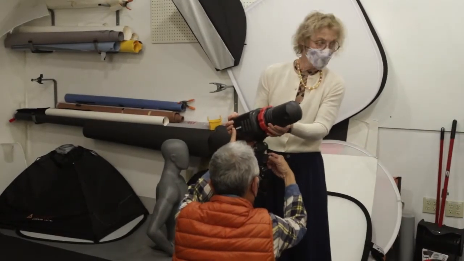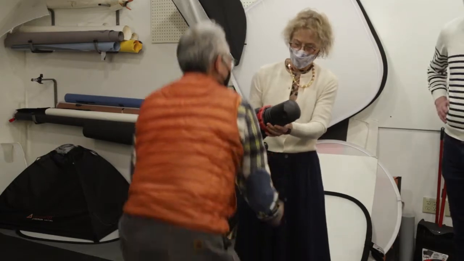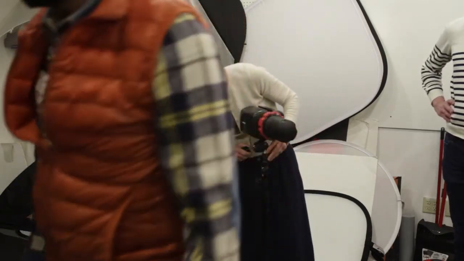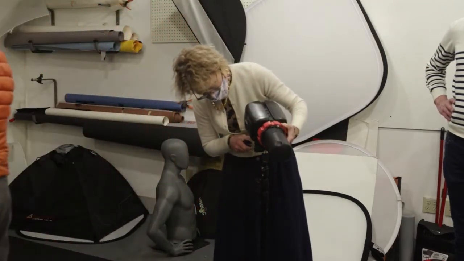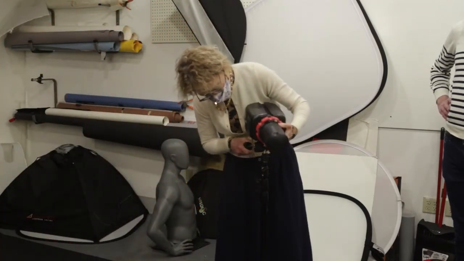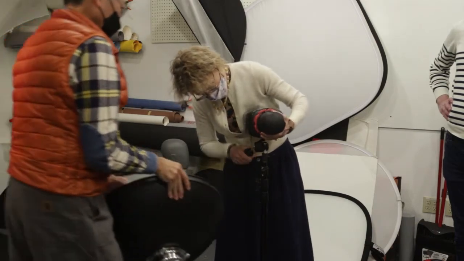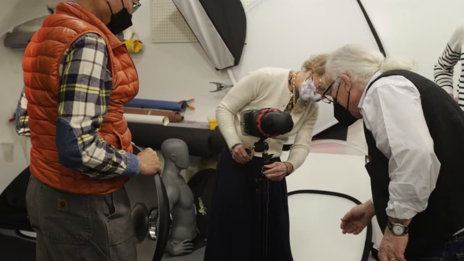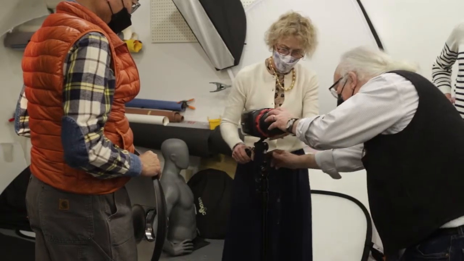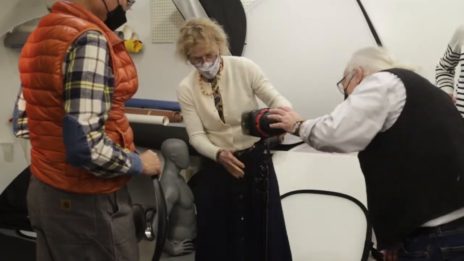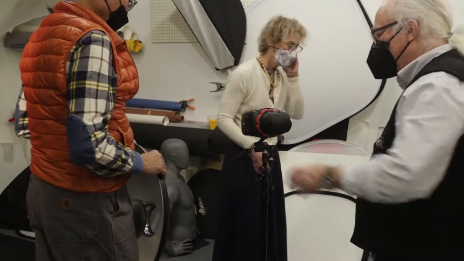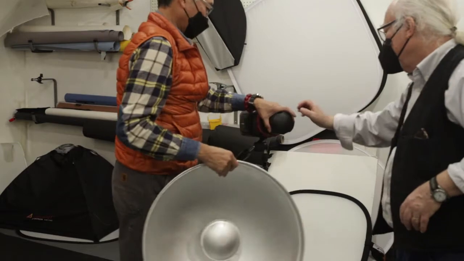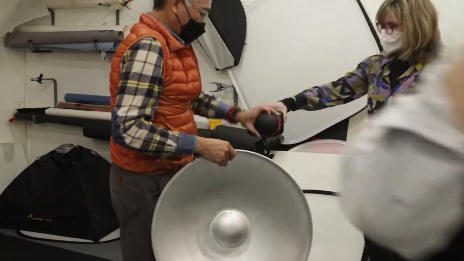So which softbox should we use on this one? Actually, I was thinking maybe of using this new item that I brought from downstairs, which is called wobbly. Oh yeah, so before we do anything, let's make sure everything's locked down here. It's locked down. Okay. Is it? Yeah, it is now. It was wobbling. Yeah, so, because this is pretty heavy, so you want to make sure that it's solid.